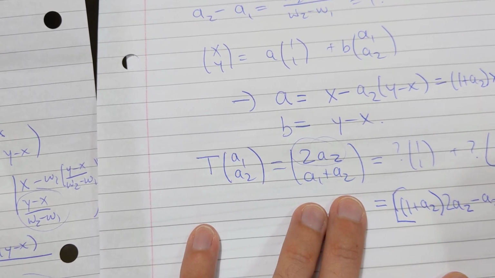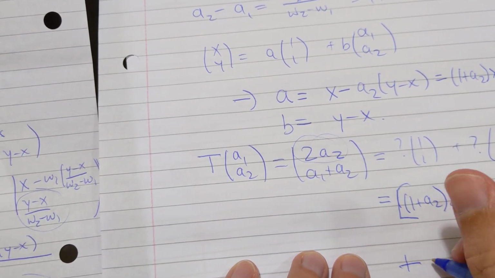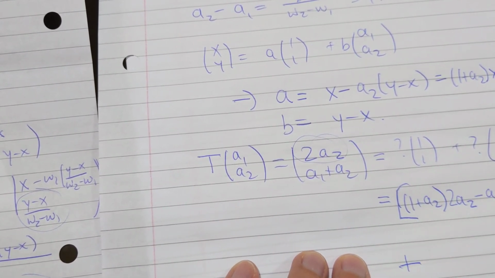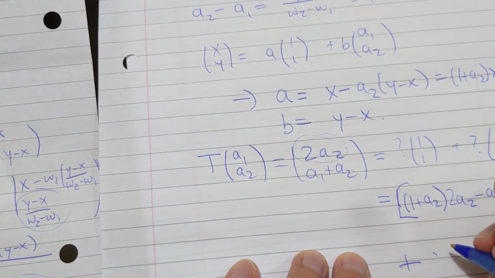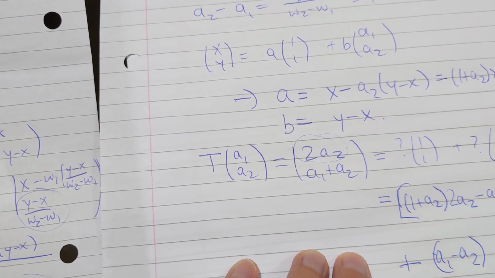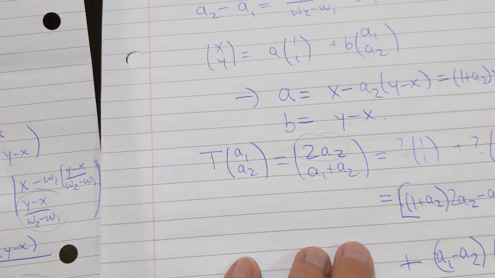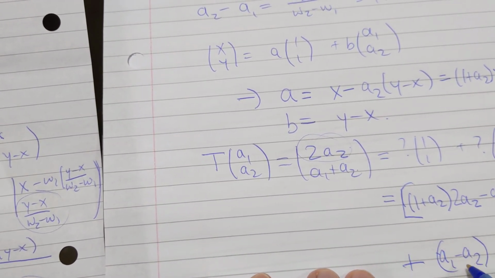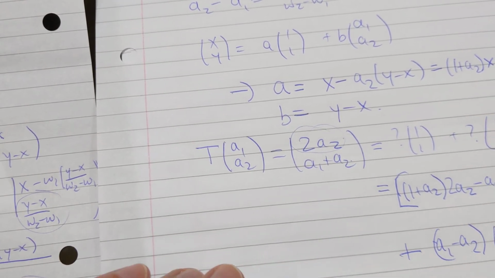And that's times (1, 1), plus, and then plus y minus x. So that is this minus this, which is A1 minus A2 times (A1, A2). And A2 minus A1 is 1, so A1 minus A2 is negative 1.